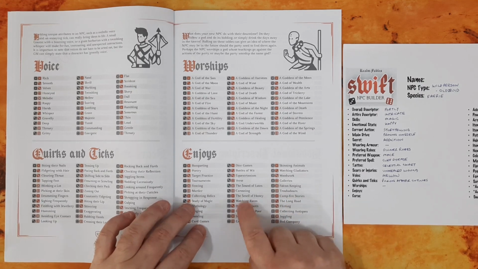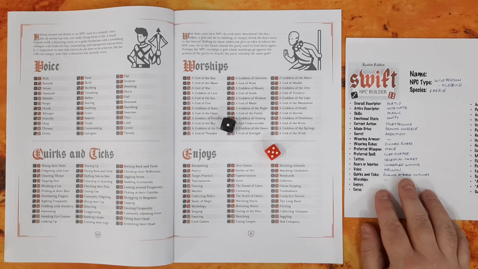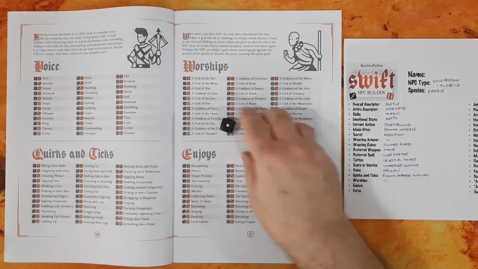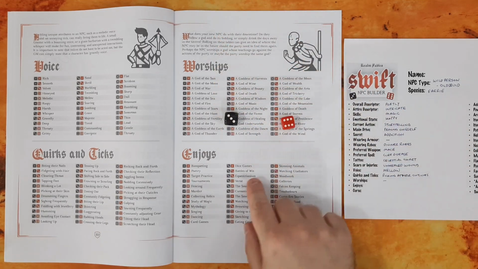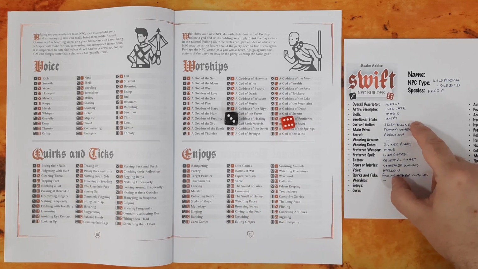Looking at what there is, again, I may have to re-roll, but let's see what it gives us. We get a 1/5, fencing. No, I don't think that's going to be suitable. We're going to re-roll that. We get a 3/6, carousing. Okay, that fits in with the storytelling.